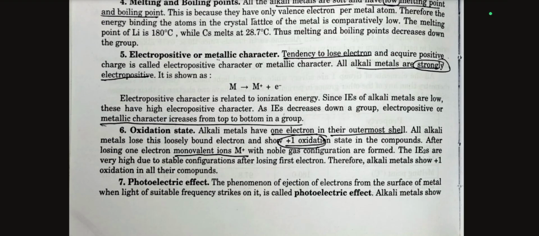Alkali metals have one electron in the outermost shell, and alkali metals lose their loosely bound electron and show +1 oxidation state in their compounds. After losing one electron, monovalent ions M+ with noble gas configuration are formed. The ionization energy too is very high due to stable configuration after losing the first electron. Therefore, alkali metals show +1 oxidation state in all their compounds.